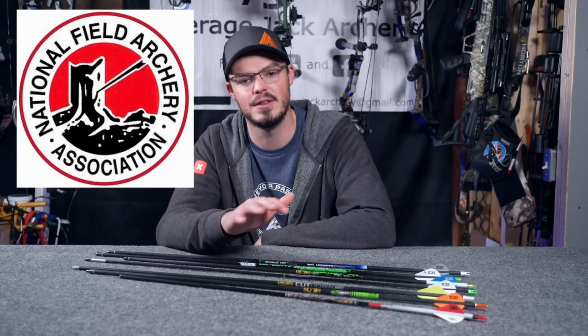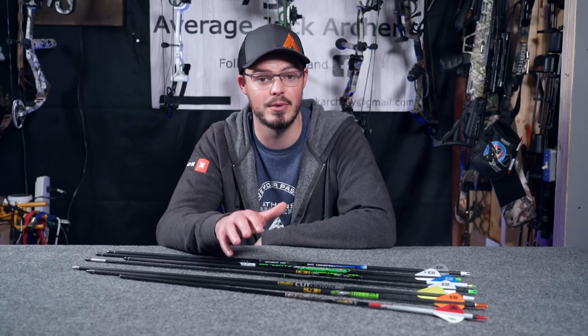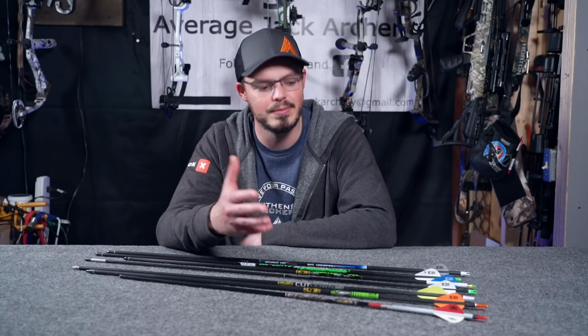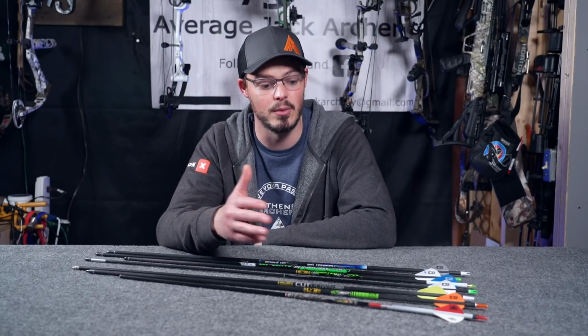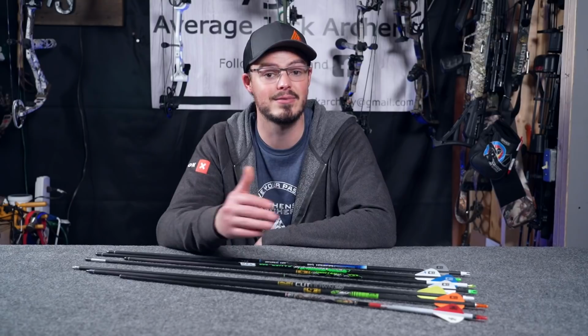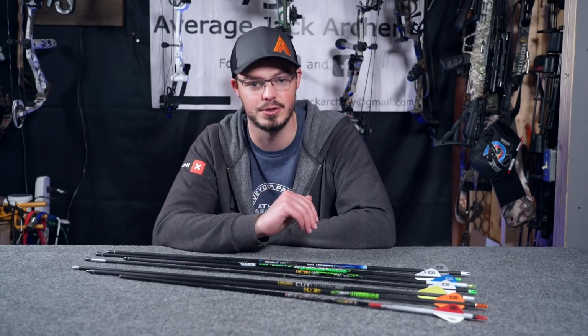So for example, I shoot in the bowhunter class, which both for ASA and for IBO, normally the NFAA rules, or the National Field Archery Association, dictate that you can't have anything higher than a 23/64 diameter arrow. So that is the biggest I can go there. Whereas the open or unlimited class can have up to 27. And that's true for indoor shoots too.